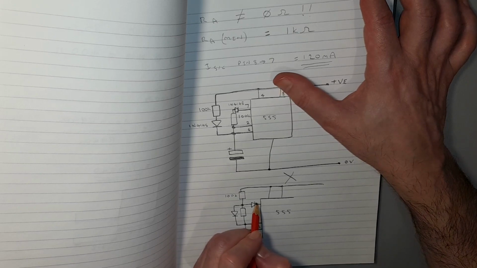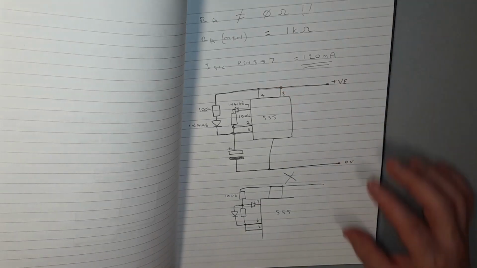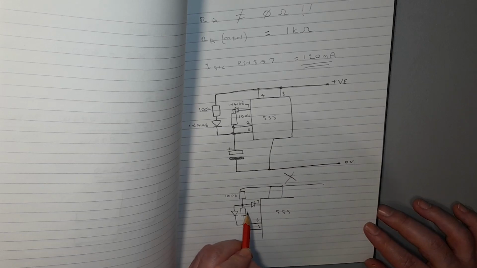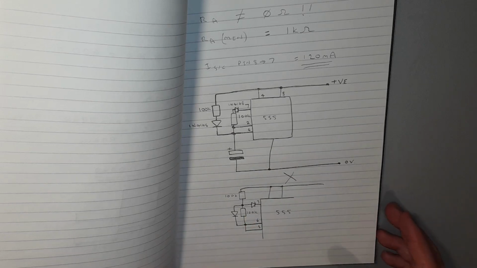That's pin 7 there. So we'll try that. Okay.